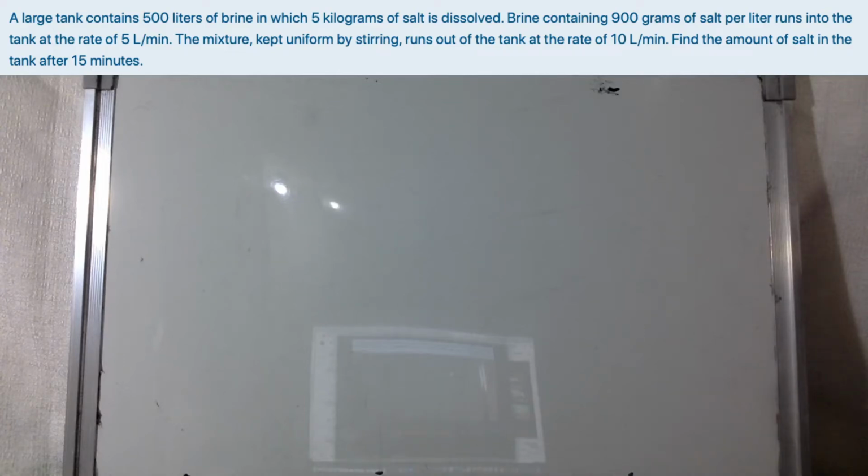I am going to solve a worded problem, a mixture problem to be specific. This is actually a request from one of my students because this problem came out in their ME and CPE quiz. Okay, so let's start.